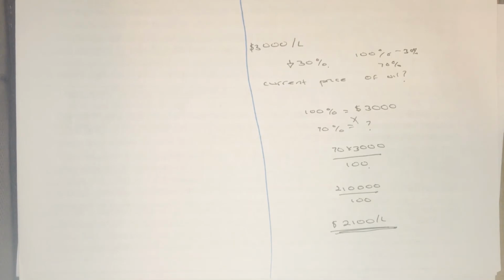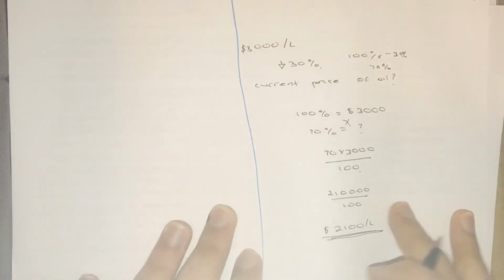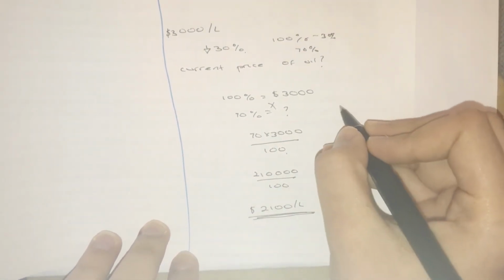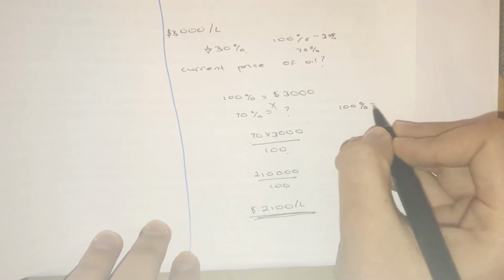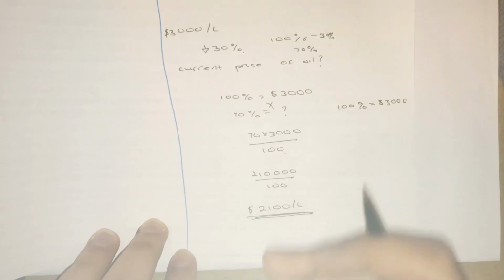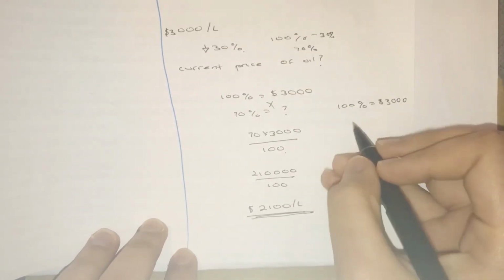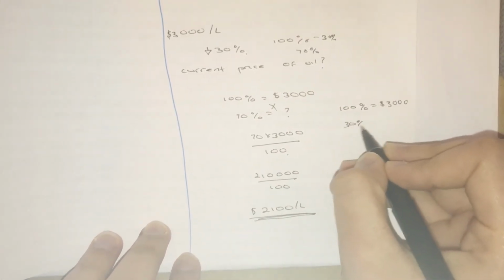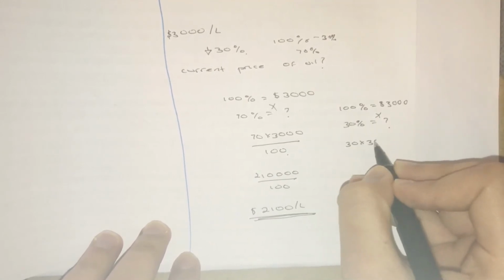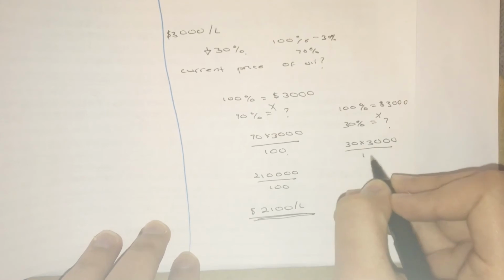The other method that I told you about, let's try using it here. 100% is equal to $3,000 per liter, but then the price has reduced 30%. So how much has it reduced? Let's look for that amount. So 30 times 3,000 divided by 100.